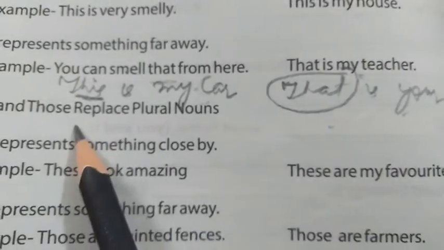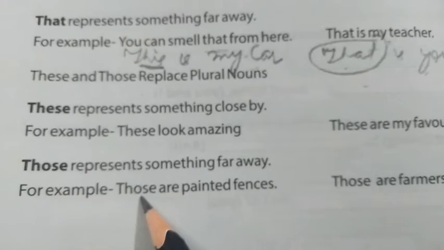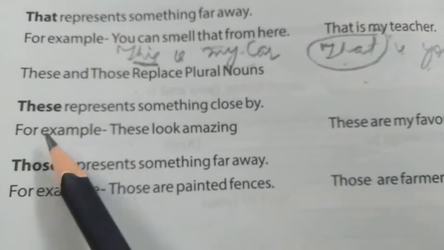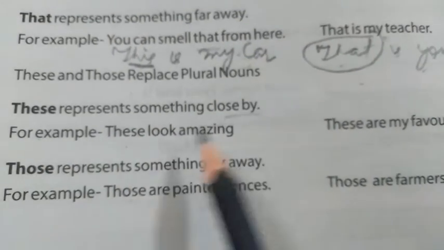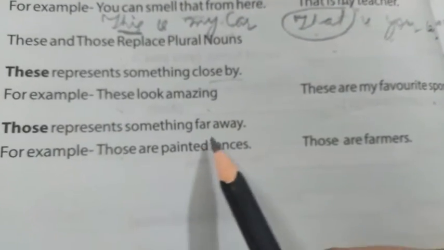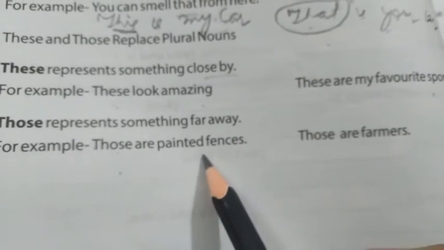Okay, so this, that for singulars, these, those for plurals. You can go through these examples here also. These represent something close by. These look amazing. These are my favorite sports. Okay, those represent something far away. Those are painted fences, and those are farmers. Okay, so these are at distance. Okay, I hope it is clear to you.